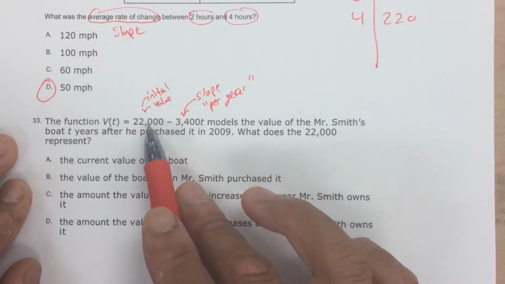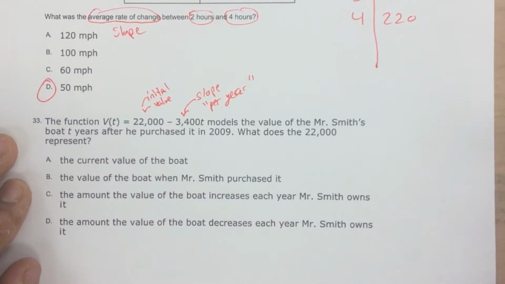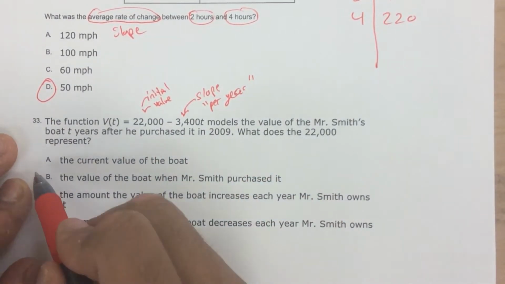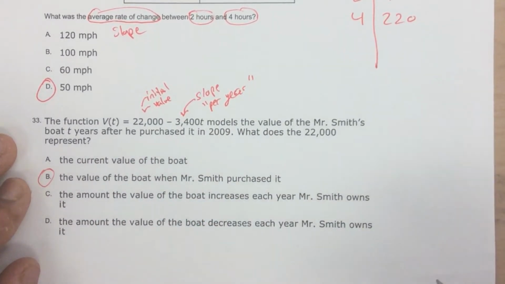So the initial value is how much the boat cost when he first bought it. So the answer will be B. The value of the boat when Mr. Smith purchased it. So that's how much the boat cost, was 22,000.